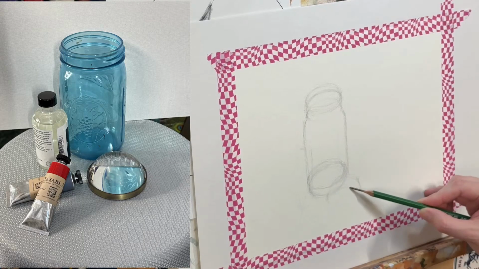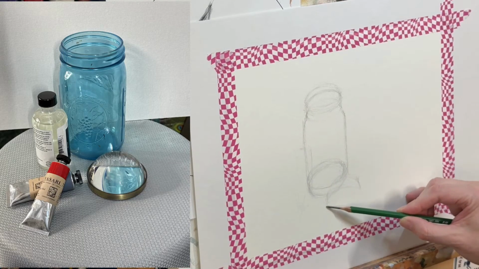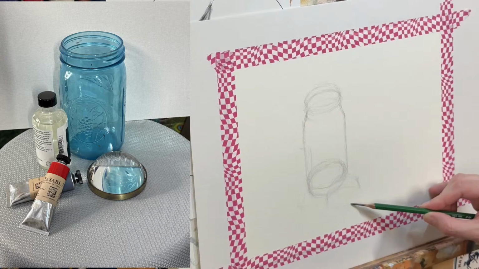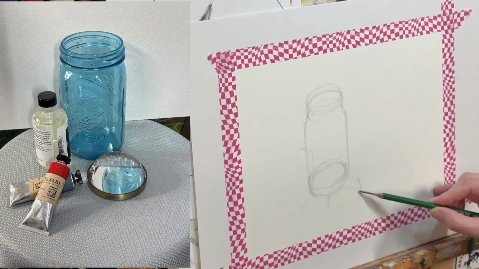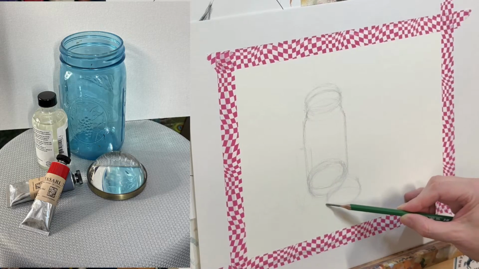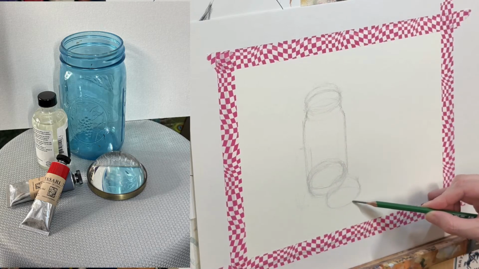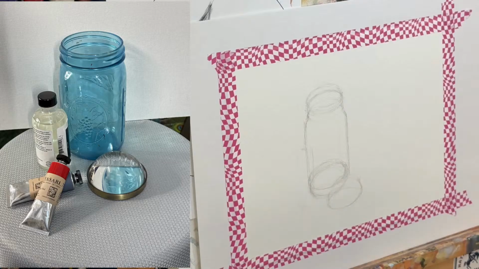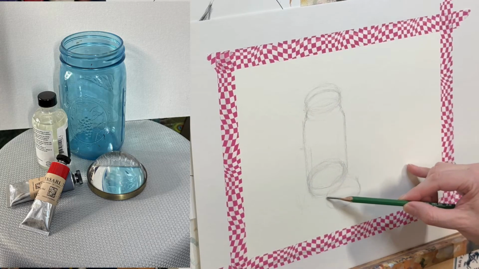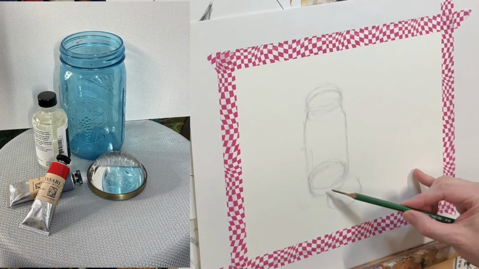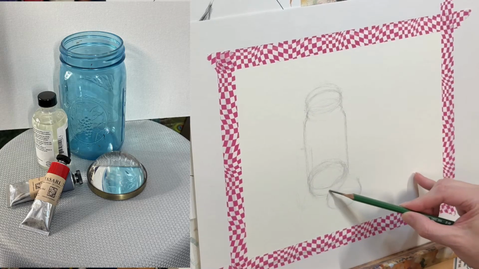Technically, this would be an oval shape as I look at this front part. And from my viewpoint, I can go all the way around this nice curve here. And then we have this dome.